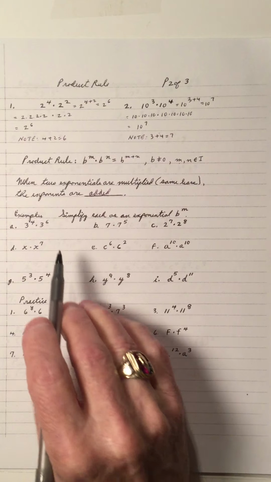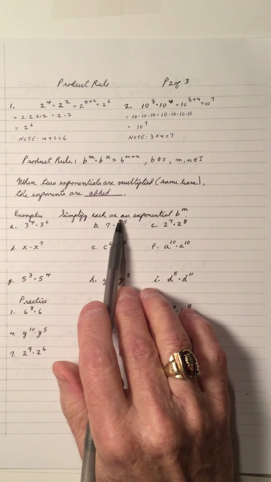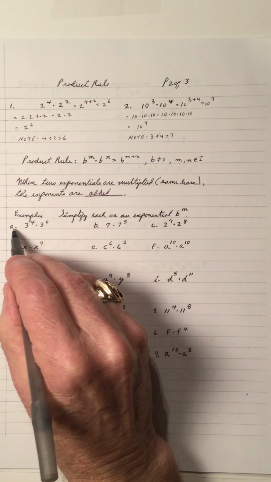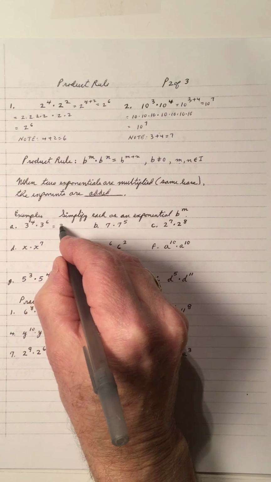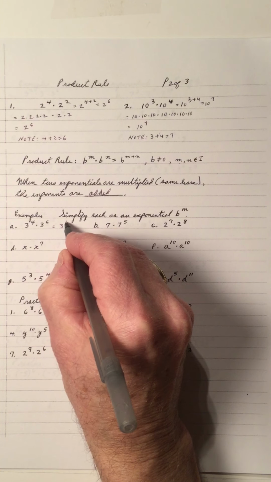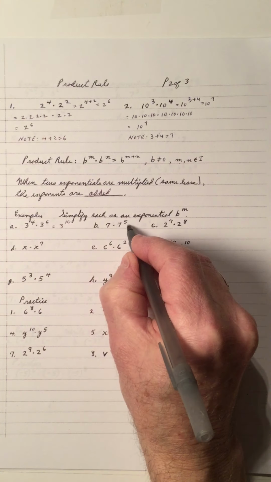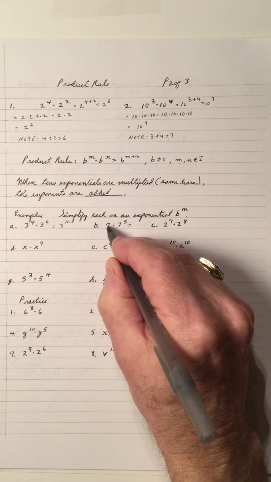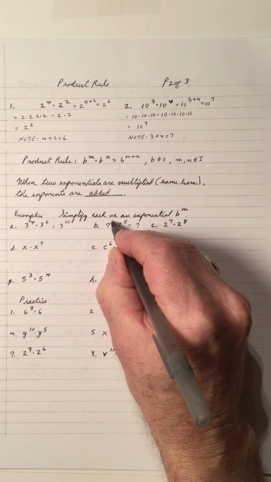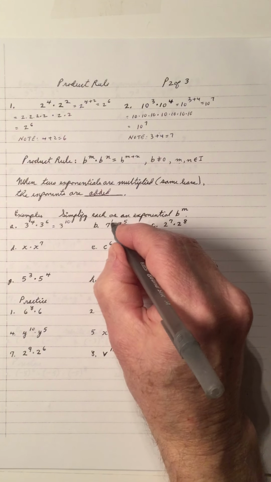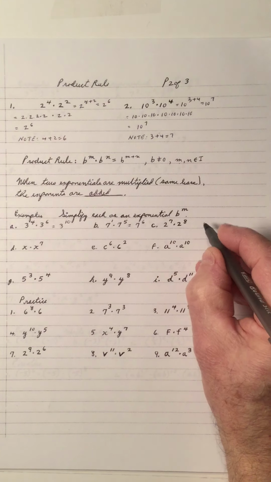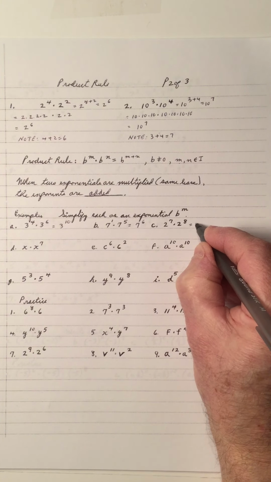So let's go through some examples. Simplify each as an exponential b to the m. So when we multiply in a, we get 3. Because of the same base, we add the exponents and we get 10. When we multiply exponentials with the same base, we keep the base. And notice the 7 has a 1 there. We don't put it in, but if you want to put a 1 there, so 1 plus 5 is 6. And we have the base 2.